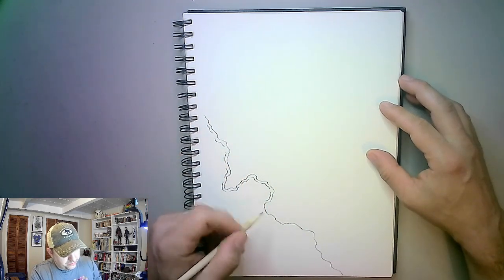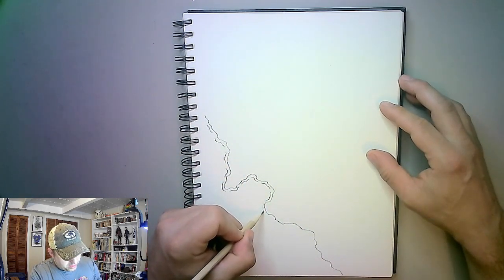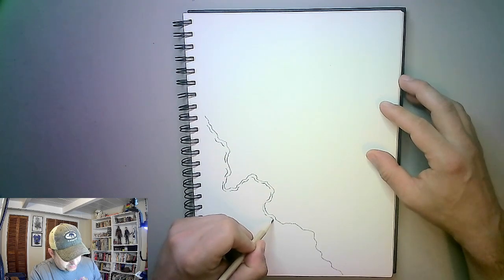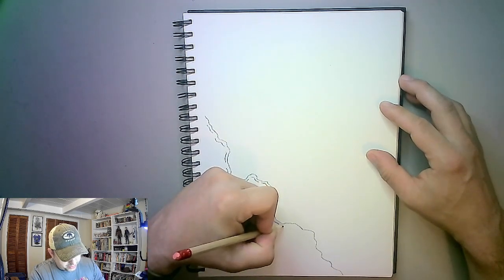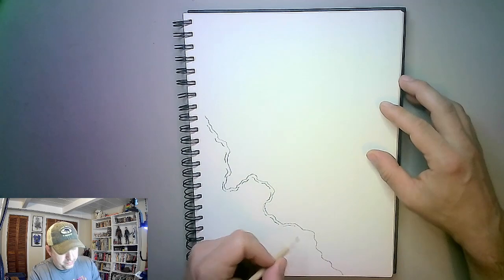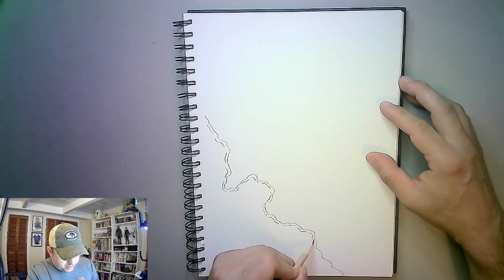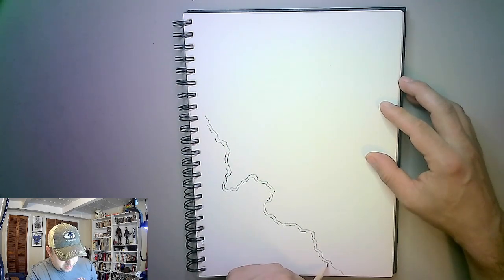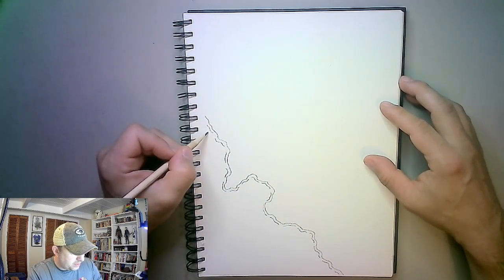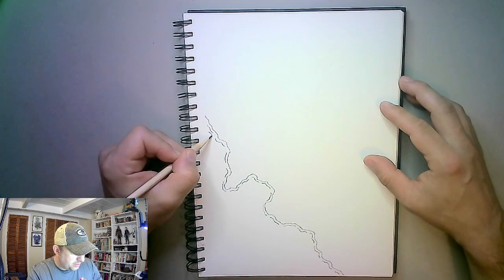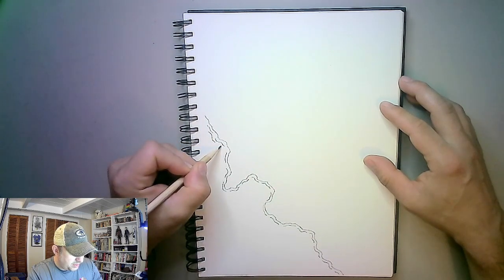I like to make them a little bit longer, leaving a space between them, because then we're going to do another line on top of them, or not on top of them, but beside them. And that'll show us the coastline. So do another one like this.